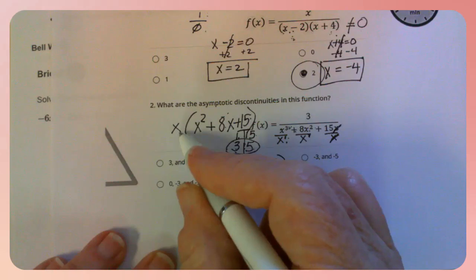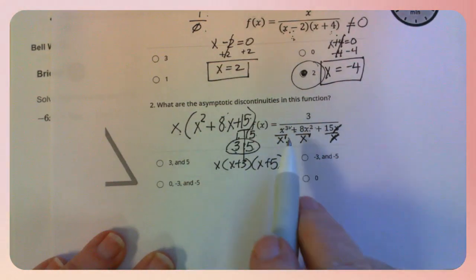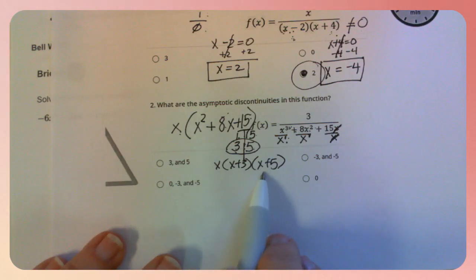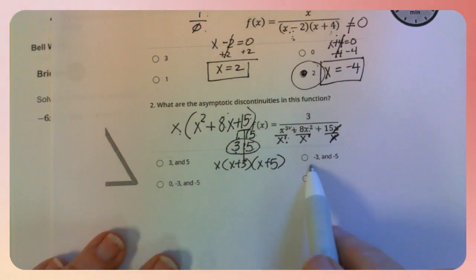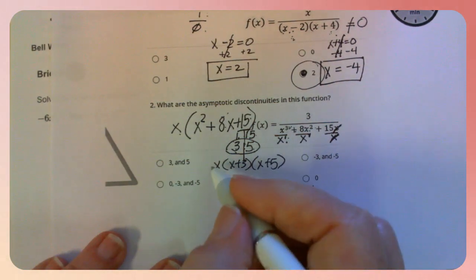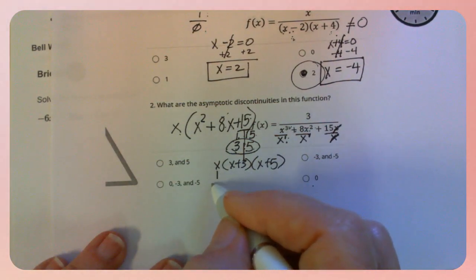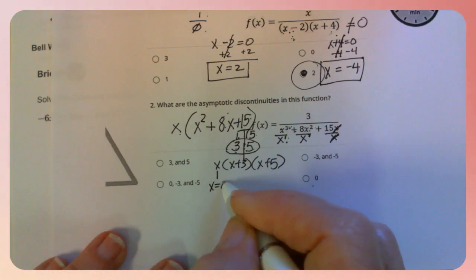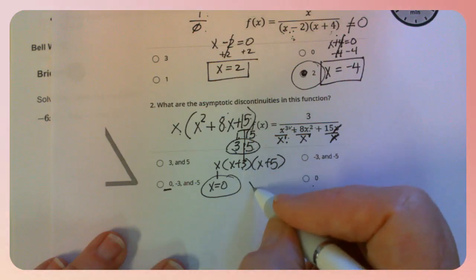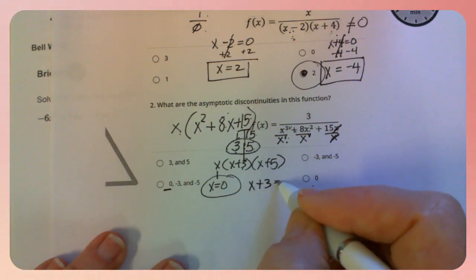And then we already factored that x out. And here's my clue. It's a cubic, so I should have 3 solutions. This is 1 solution, this is 1, this is 1. I have 3. So we'll set that first factor equal to 0. So x is equal to 0 is our first solution right here. Set this second factor, x plus 3, equal to 0.